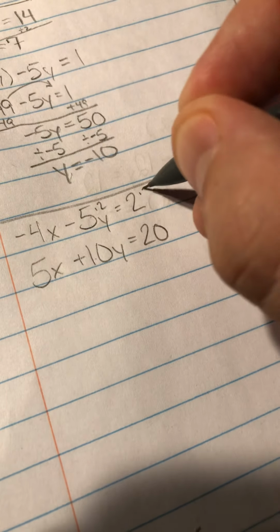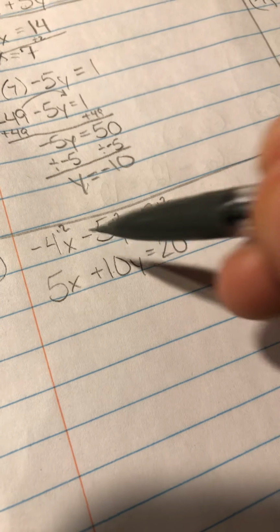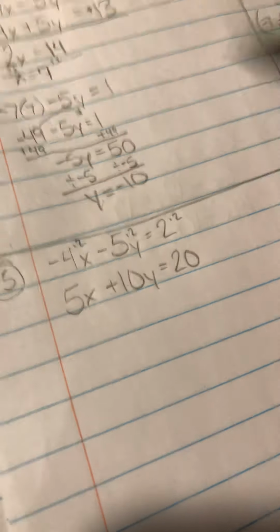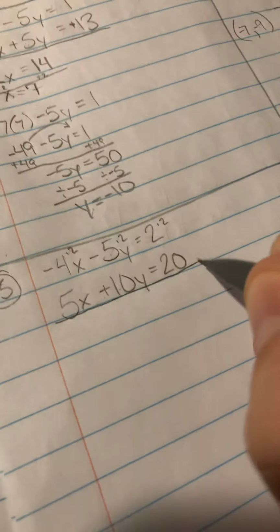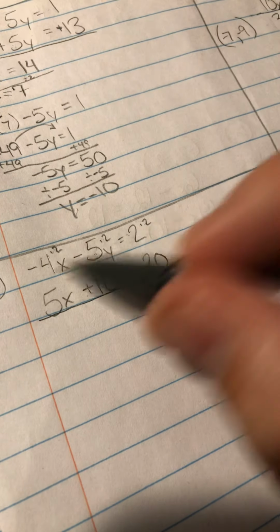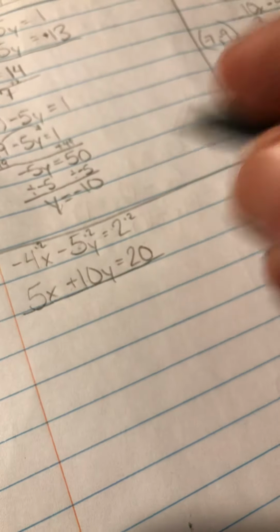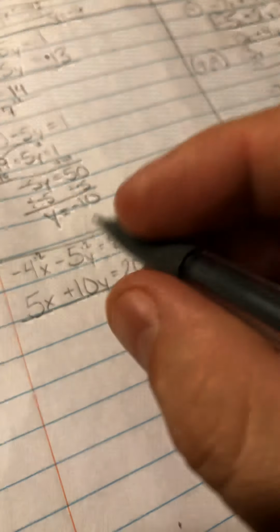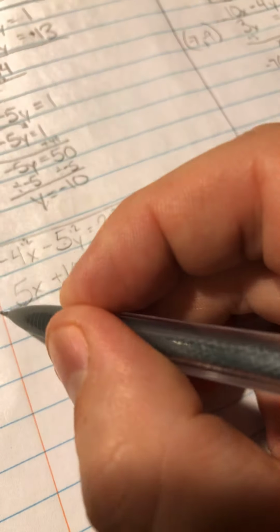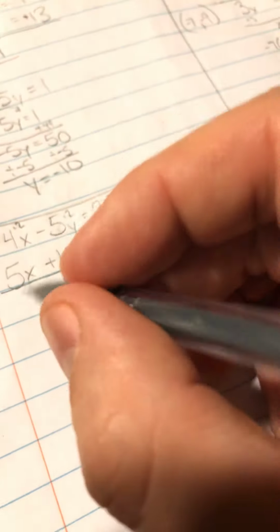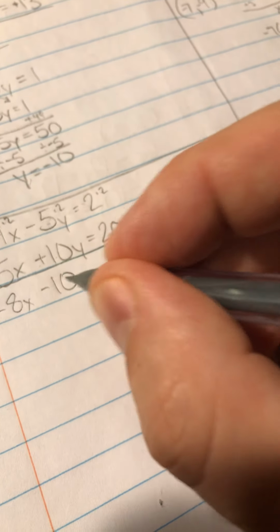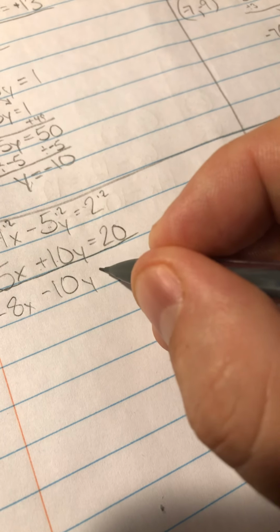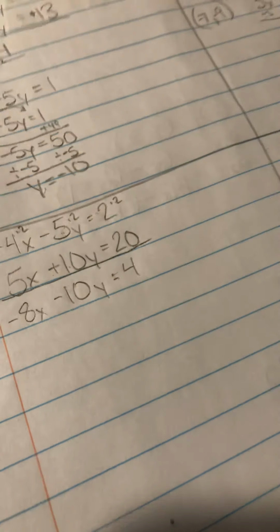Now, the beautiful part about this question is that the negatives are on this one and the positives on this one, so they're already opposite. All you had to do is change the 5 into a 10. Remember, multiply this by 2, you've got to multiply everything by 2 on the top. I don't know why I put the line there. Just ignore it for a second. I'm going to rewrite it down here. So you're going to get negative 8x, negative 10y, and a whopping 4.